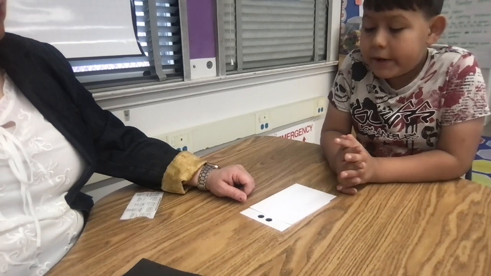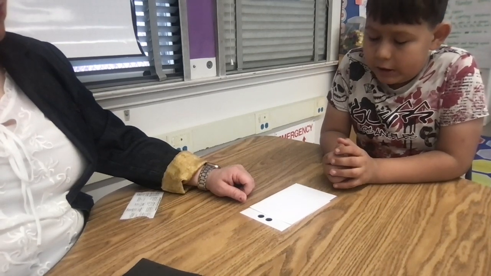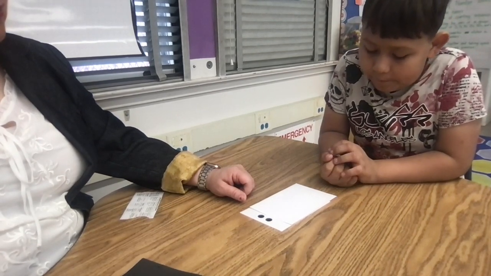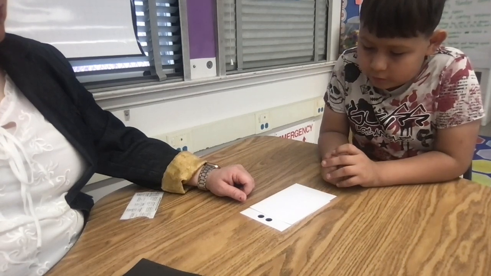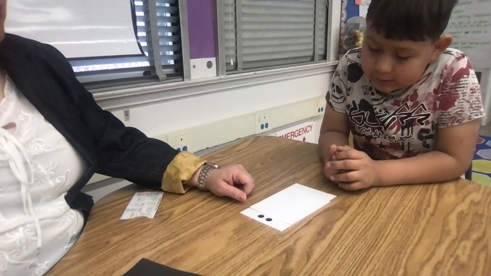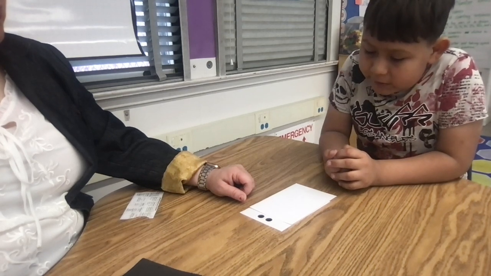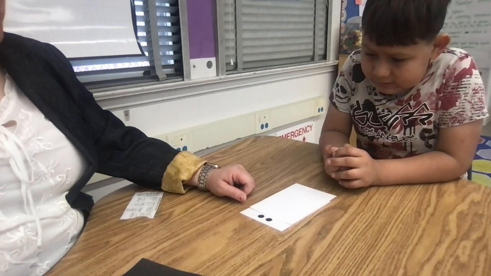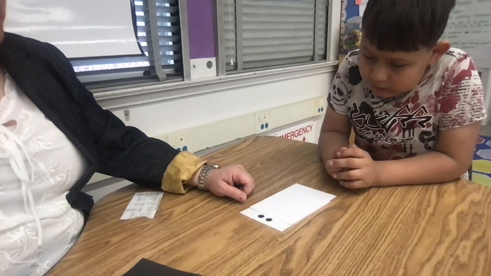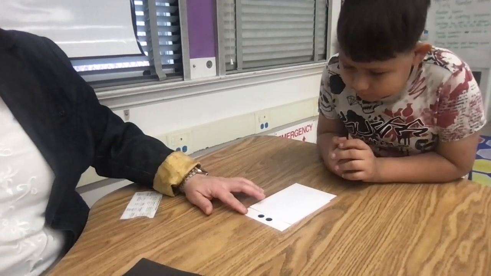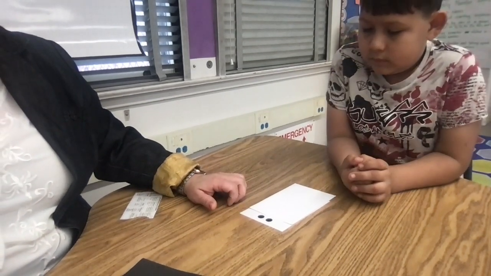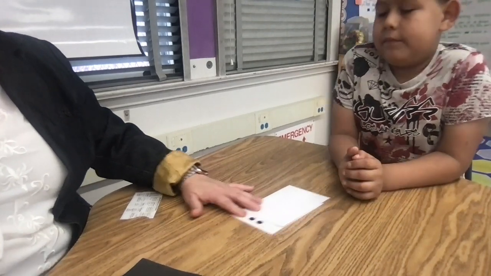First, I counted by 2s. There's 6 rows, so I put 6. I have 6 groups. I put 2 in each, counted by 2s, and it gave me 6 groups. Thank you. How many dots is that? 12. Thank you.